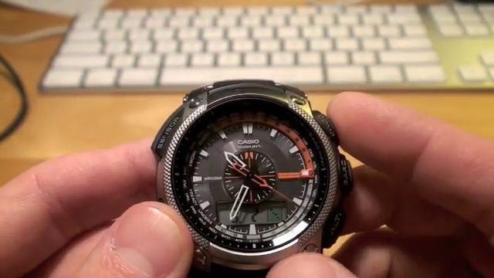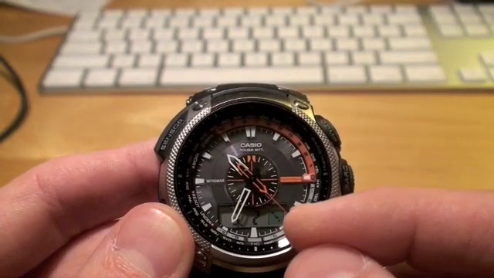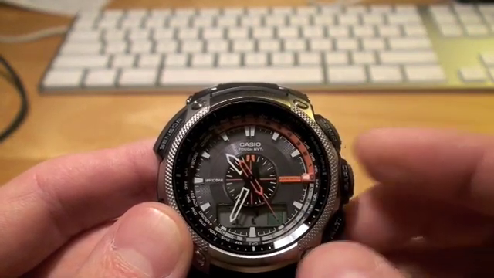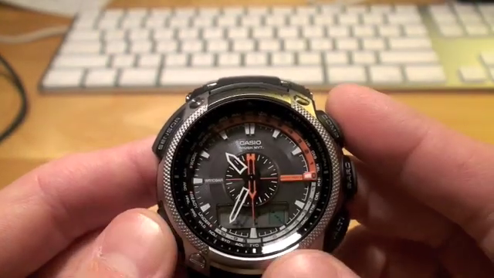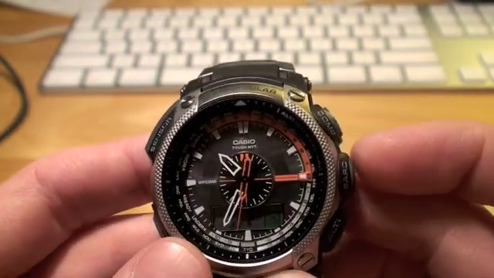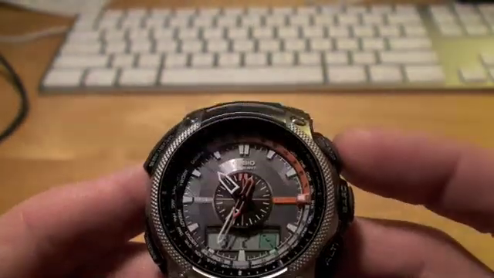That's telling you that the battery is full. That little H would then turn into an L or another symbol if the battery was low or needed to be charged. So we'll get going here with some of the functions.